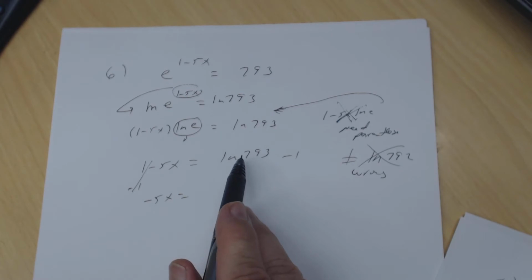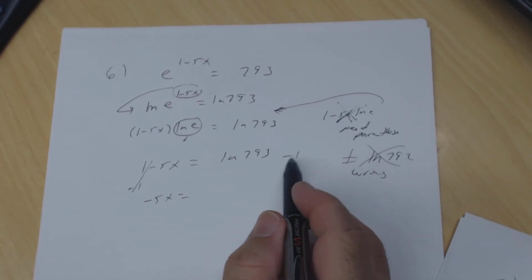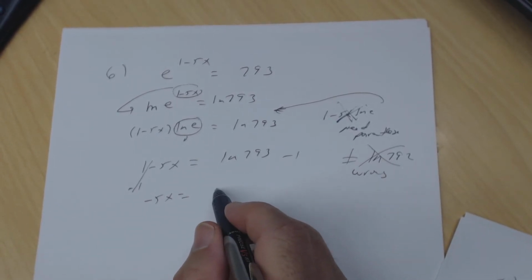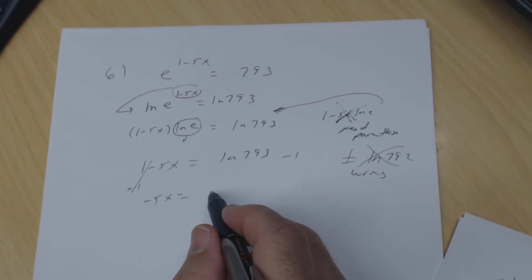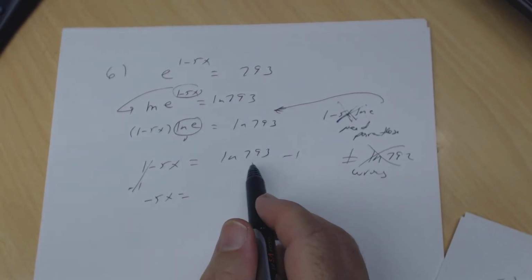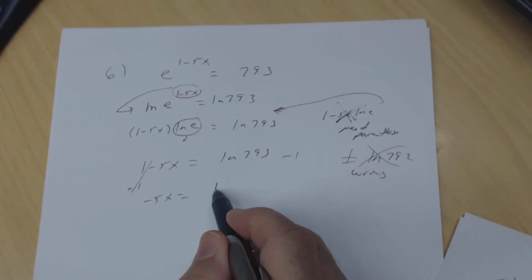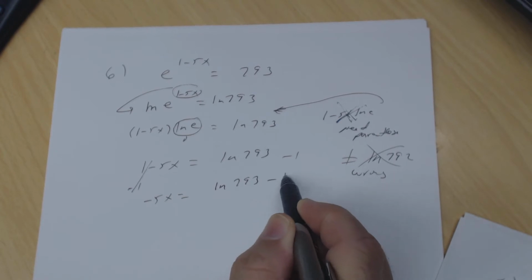Remember, logarithms are functions. So this is a natural logarithm of 793, and this is just subtract 1. This is just a constant, so they're not like terms. Well, this is a constant also. The natural log of 793 is a constant, but what I meant was you're not taking the natural log here. So natural log of 793 minus 1.